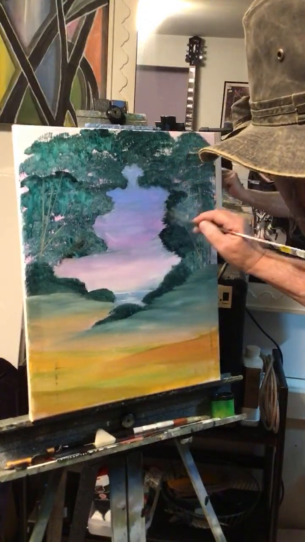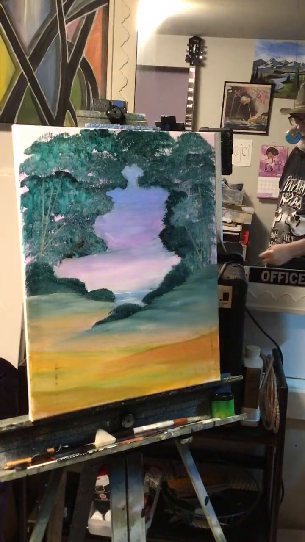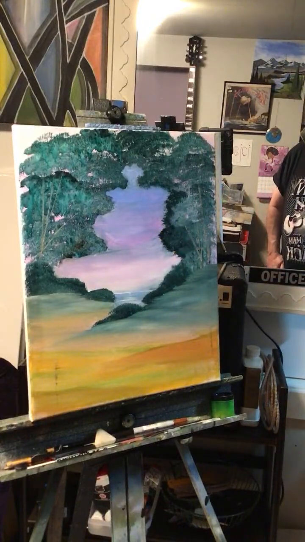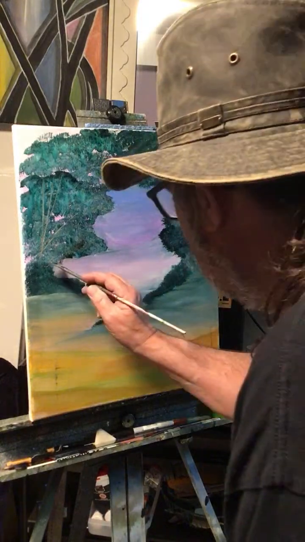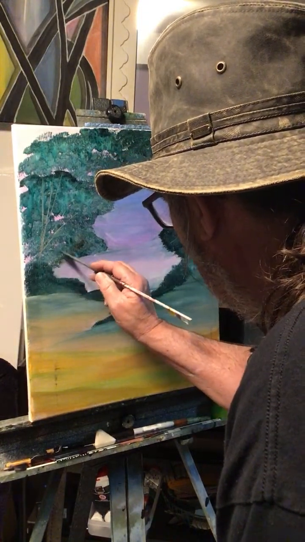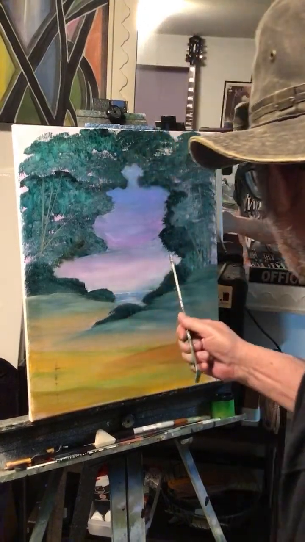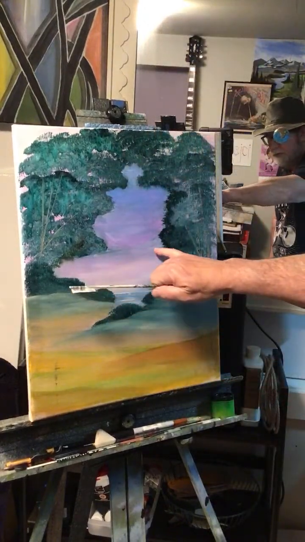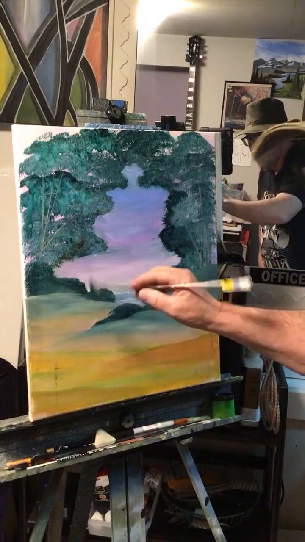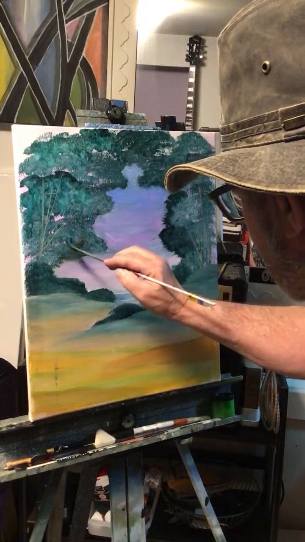So I'm just trying to make some little leaves at the very edge. Just barely go into the sky, because you don't want to mess up this tonalism here, see? Where the green mixed into the sky.